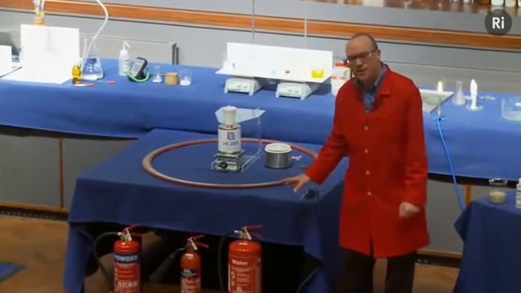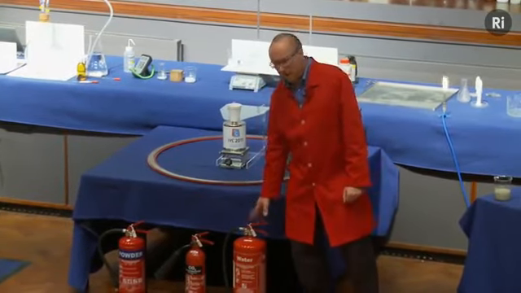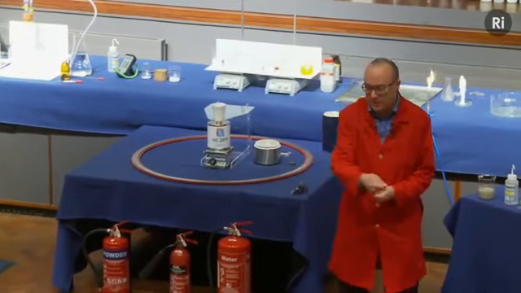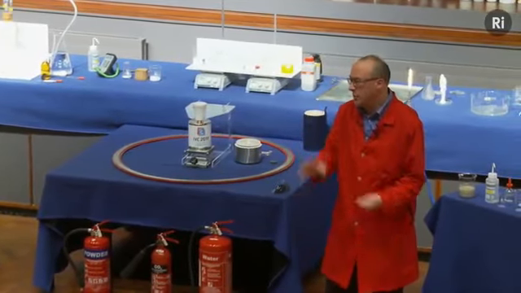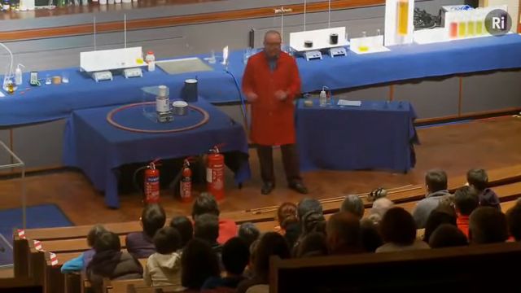Okay, let's look at the first kind of fire extinguisher. This is called a water fire extinguisher. It contains water under pressure. When you let the extinguisher off, the water comes out of the hose, you soak the fire, and you put the fire out. Now, if I let that off in here, it would just flood the lecture theatre.